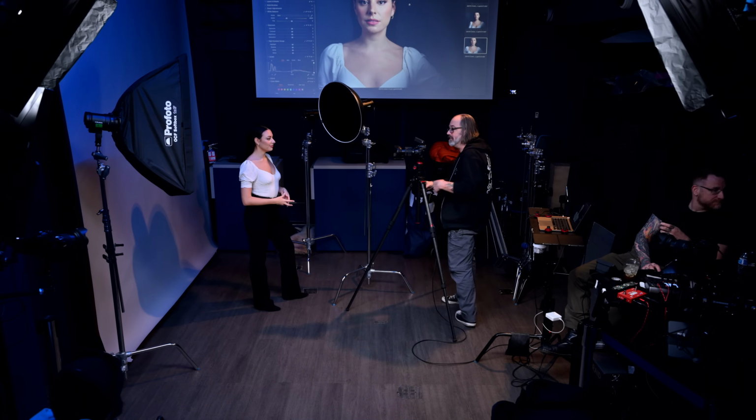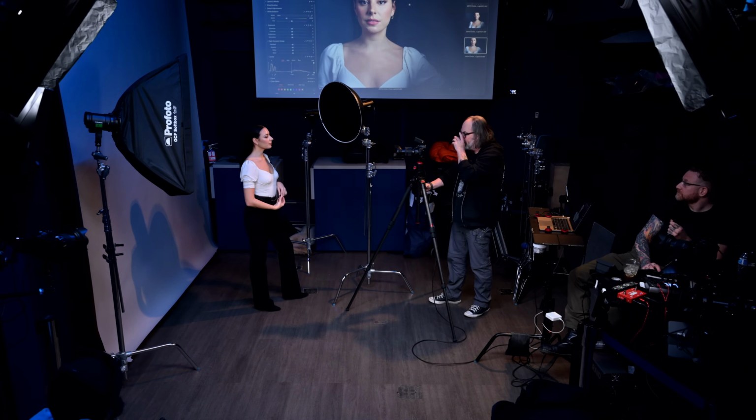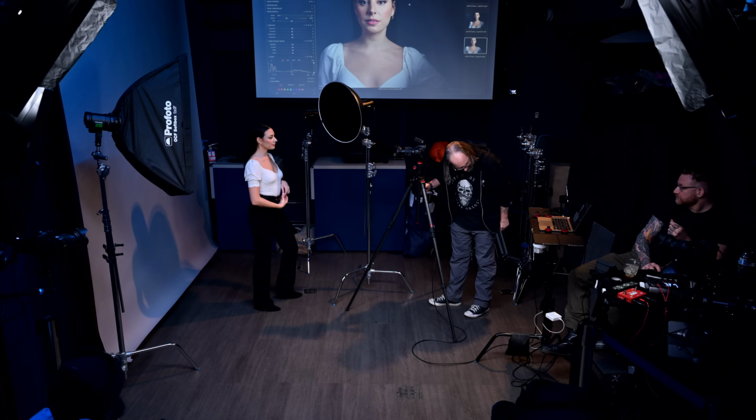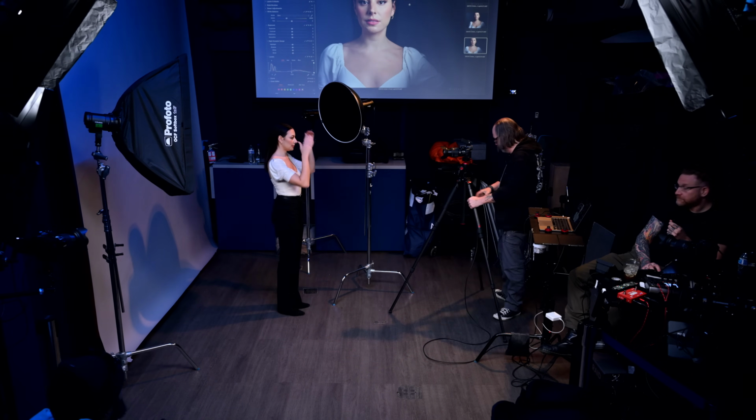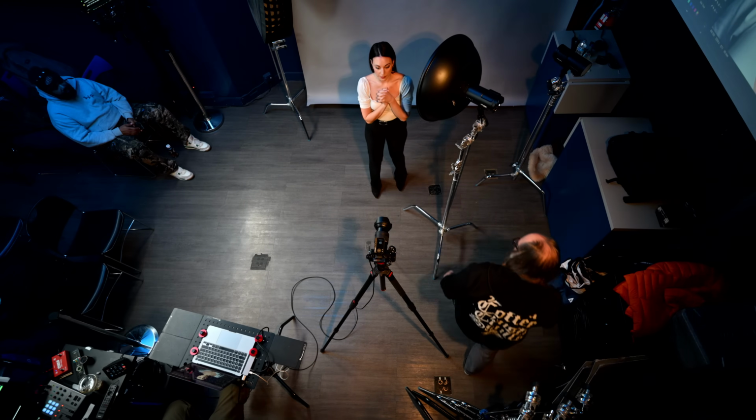All right, here we go. We're going to use this to add a separation light. We're basically going to rake it across Erica. Since we're a little tight in here, I'm going to move the whole set forward or back a little bit like this. Come a little closer to me.